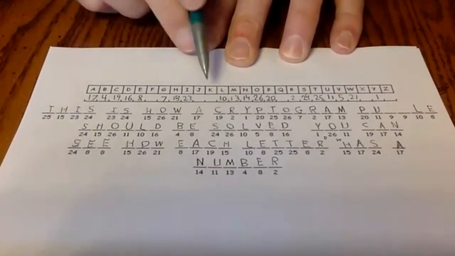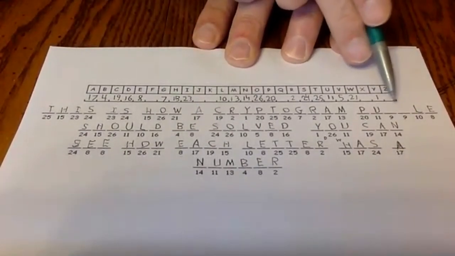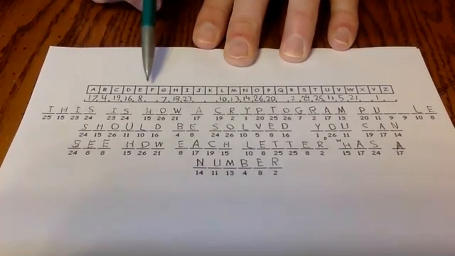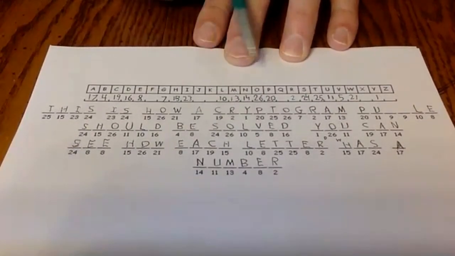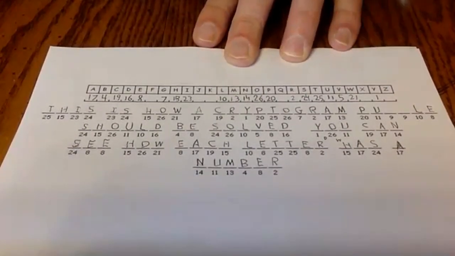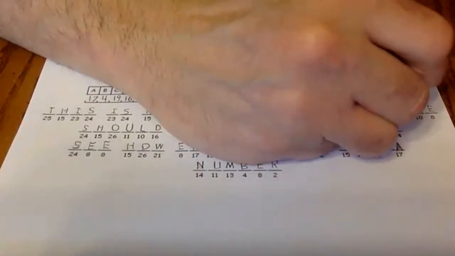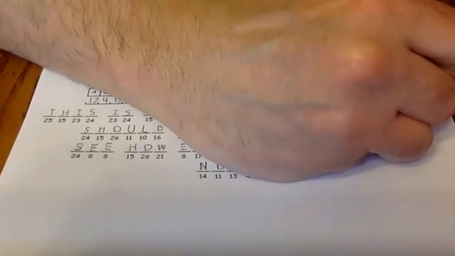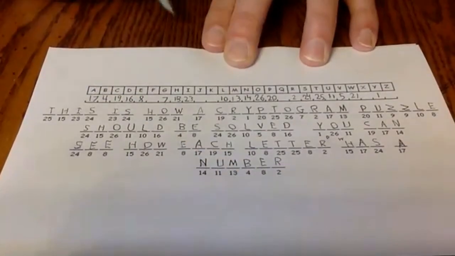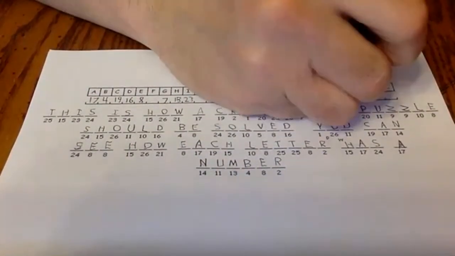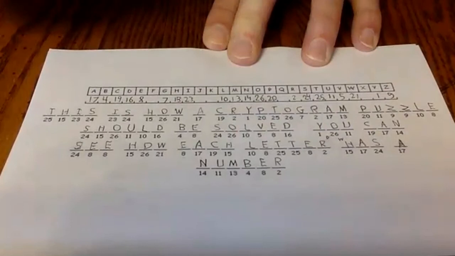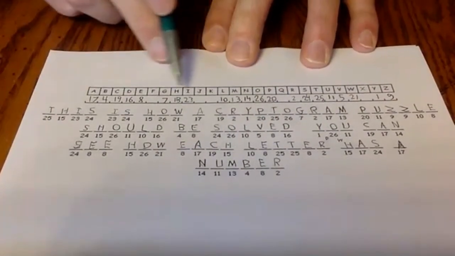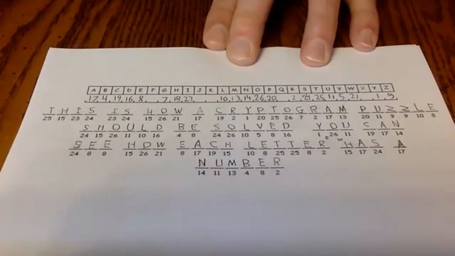And then, so this is how a cryptogram, and so the only consonants we have left that would fit there: F doesn't fit there, J and K don't fit there, Q doesn't fit there, X doesn't fit there, but Z does. So we have puzzle. So that's our last one, being a 9. So now we've solved it. We have: this is how a cryptogram puzzle should be solved.